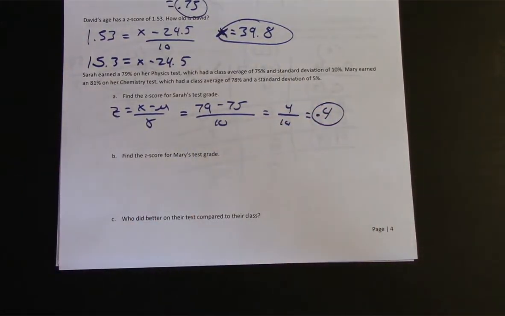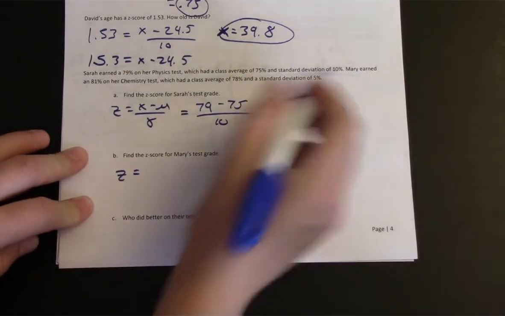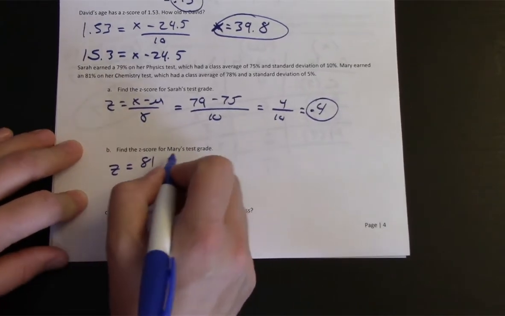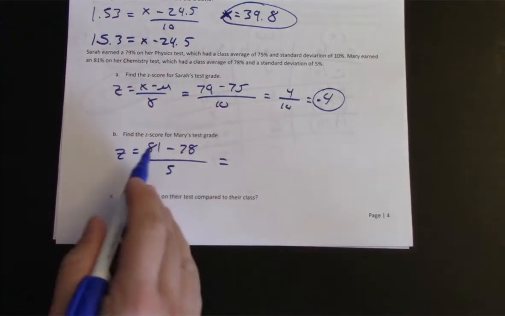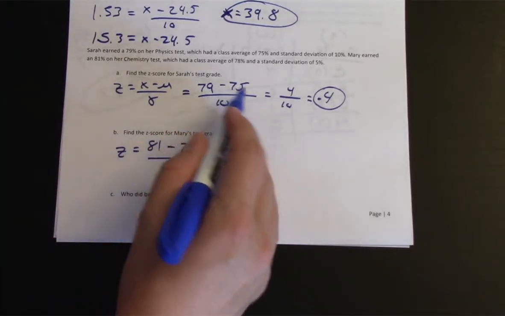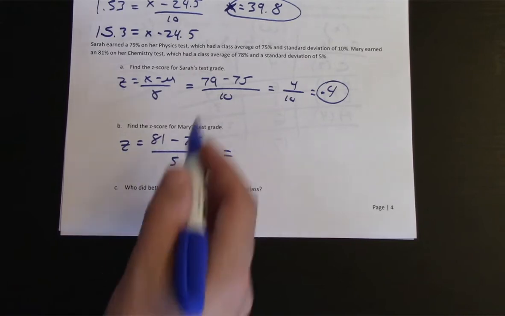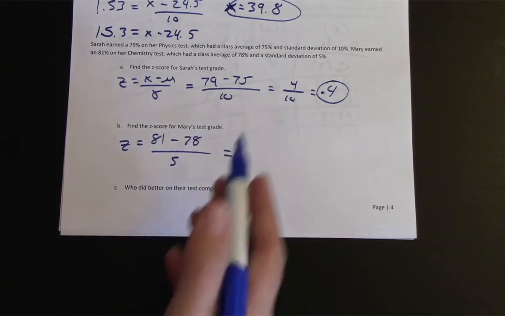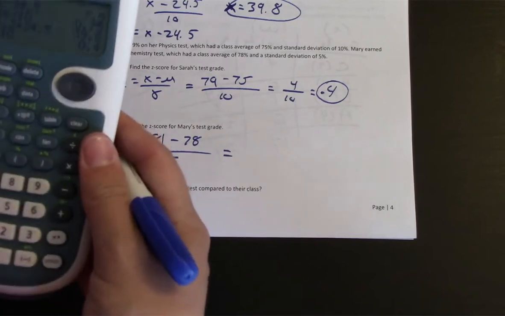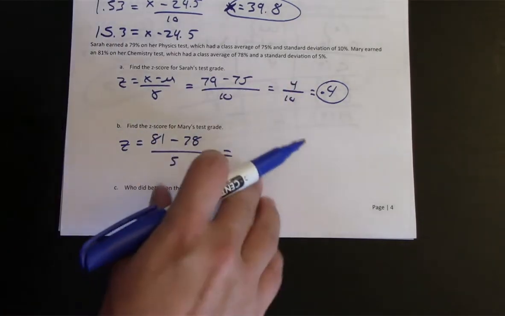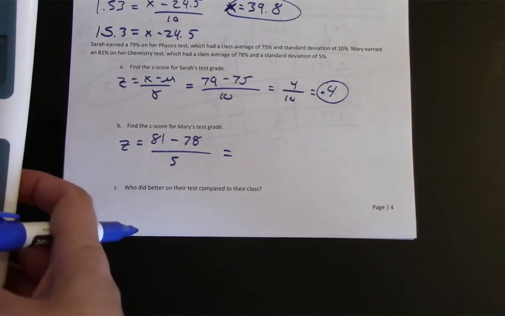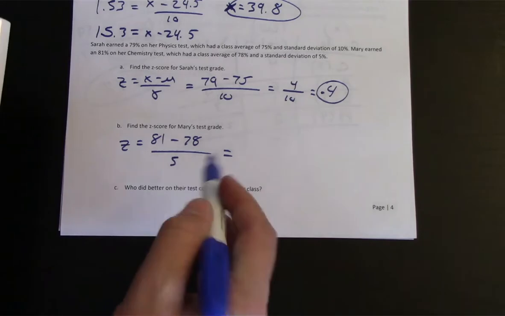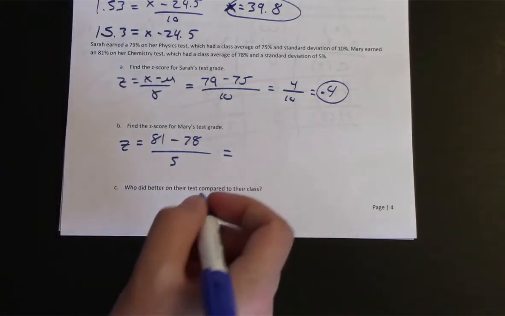Okay, Mary, for her z-score, she scored an 81, so that's her x. Her average was 78, and her standard deviation was 5. Now, if you change these to 0.79, 0.75, 0.81, 0.78, 0.10, 0.05, you'll get the same answers, right? So that's just basically dividing everything by 100. You'll get the same answer when you take the fraction. Okay. So it doesn't matter which way you do it, just as long as you're consistent. So 3 divided by 5 is 0.6.